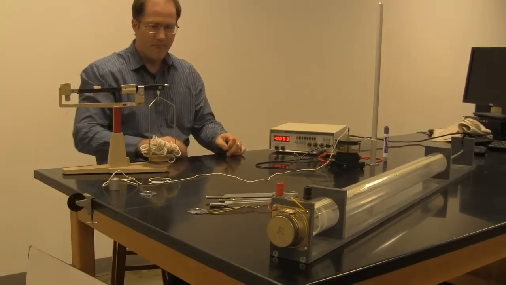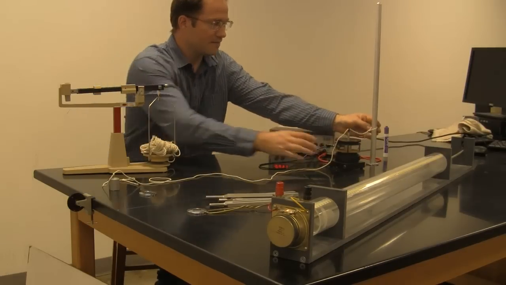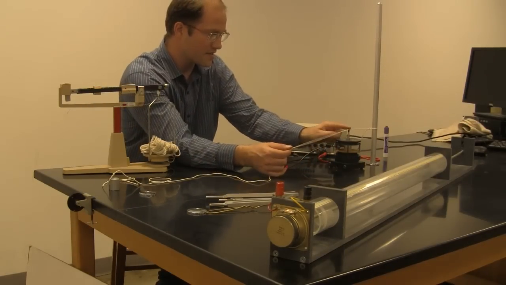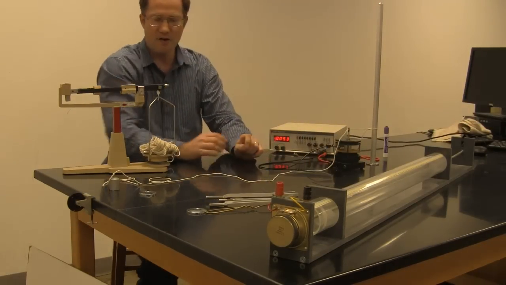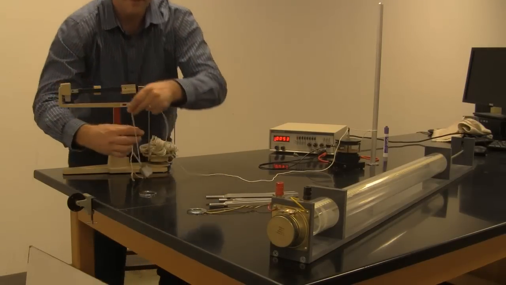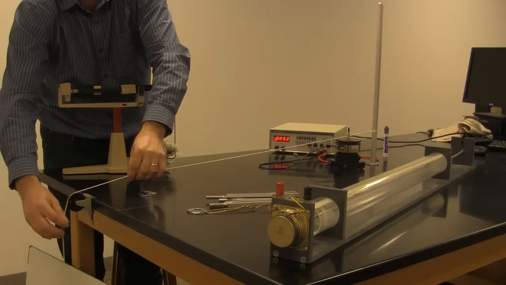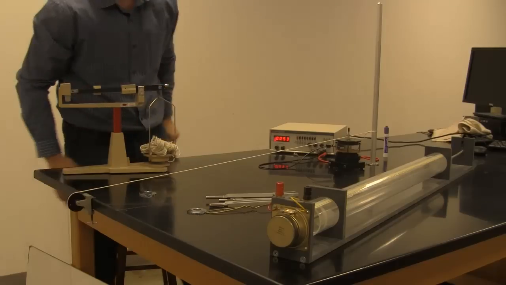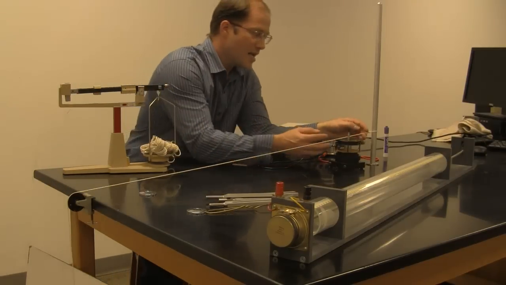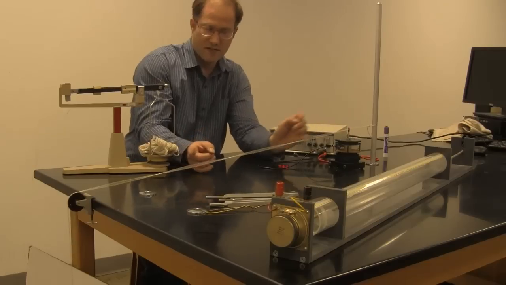Now, anytime you've got a string, you want to create a wave on it. I'm going to send it through here. You can see that it's shaking. I want to put some tension on it. And my tension is around 100 grams. And to keep that tension on the string, I'm going to drape that over a pulley. So I'm shaking one end of the string. The other end here is fixed at the pulley.